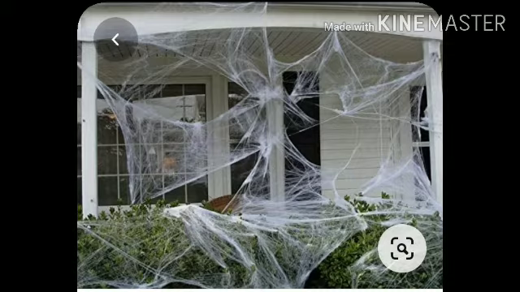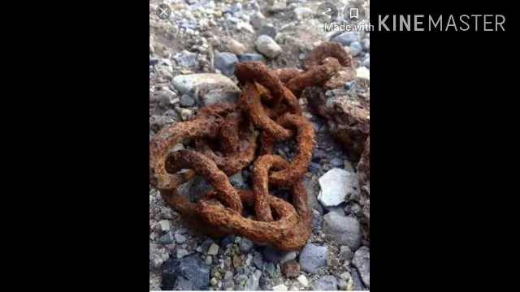So third line, the hinges are rusty and creak in the wind. So what are hinges? While we are going upstairs, there are hinges, isn't it children? Which are made of steel, isn't it? So that is rusty. What is meant by rusty? It is like this. See this picture children, how it is. We cannot use it again. Okay children, so it is fully rusty.